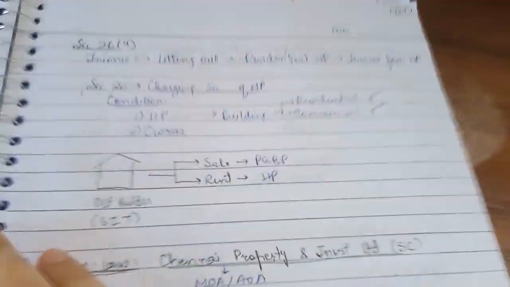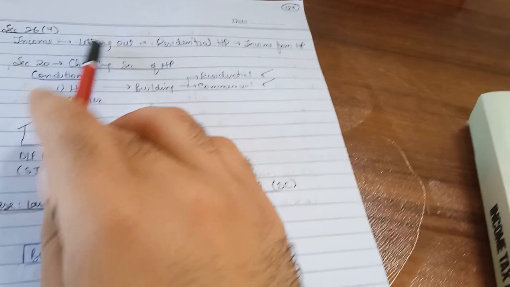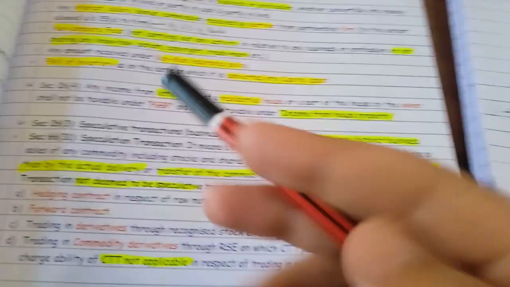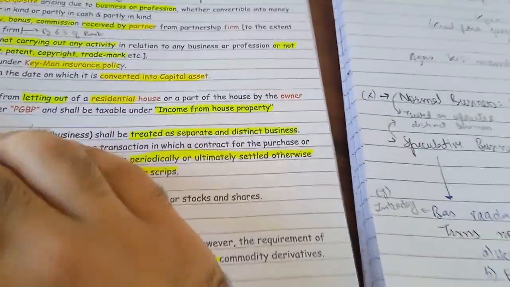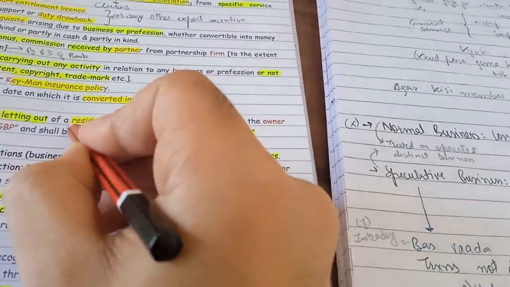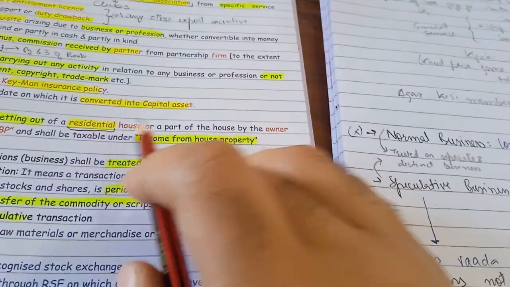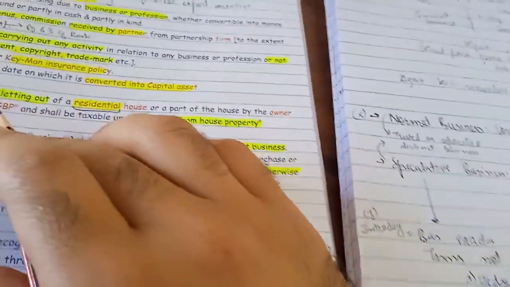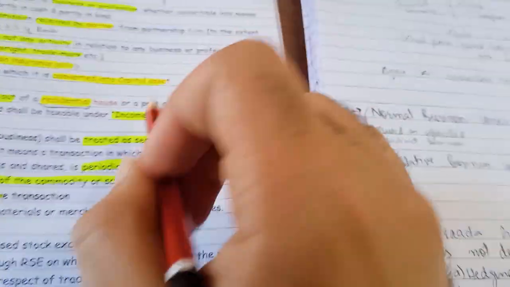After that, we have the income from letting out of a residential house property. An important one. Here it is, Section 26, subsection 4: any income from letting out of a residential house property. The focus is on the words residential house property. It will be treated under the head house property and not under the head PGBP.